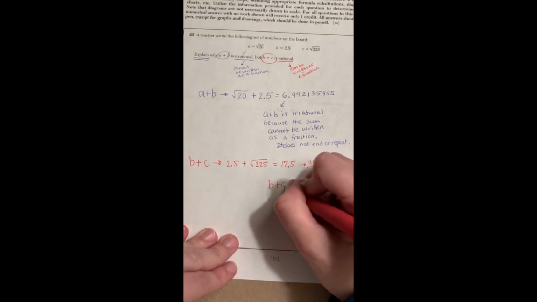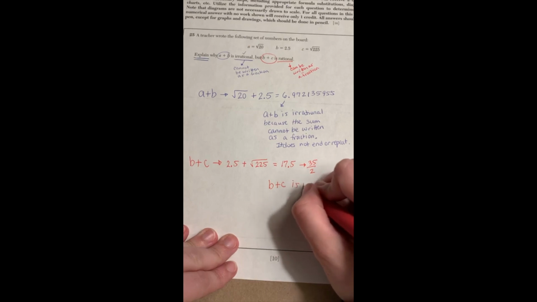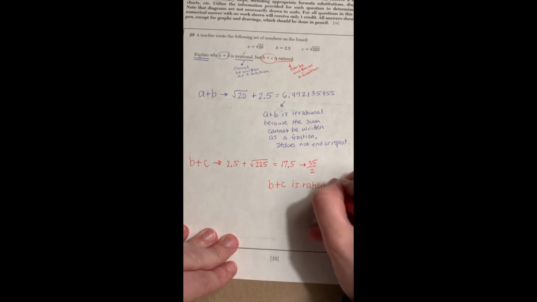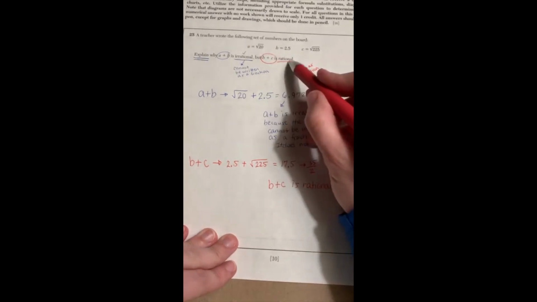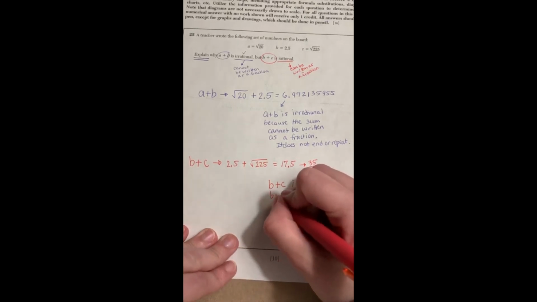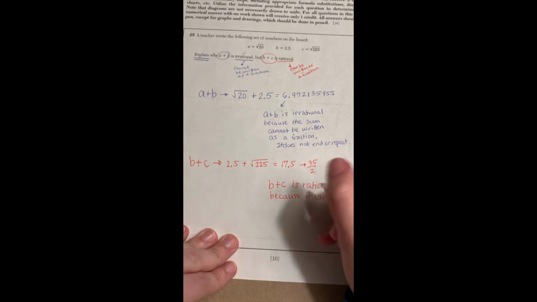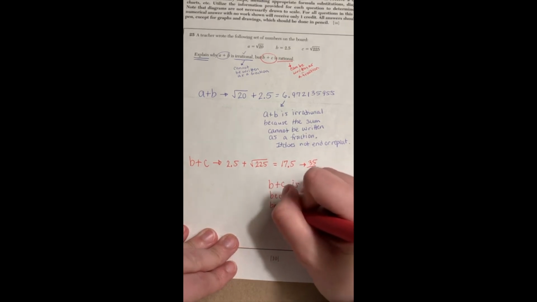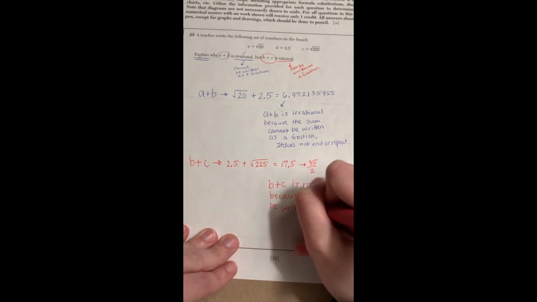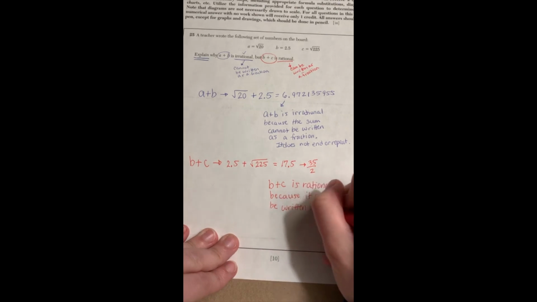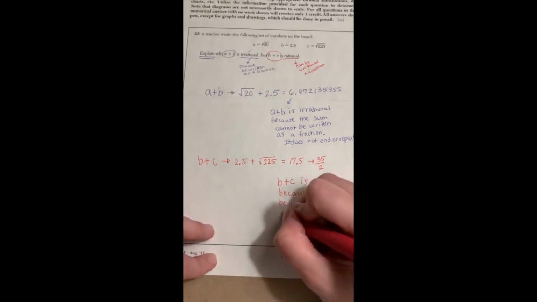B plus C is rational, just like they said up here, because it can be written as a fraction.